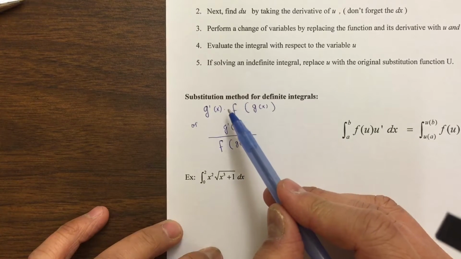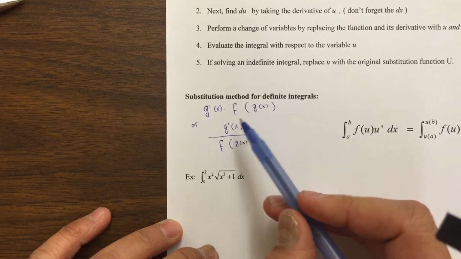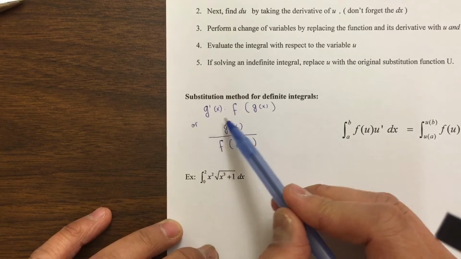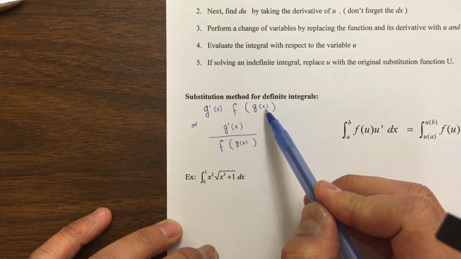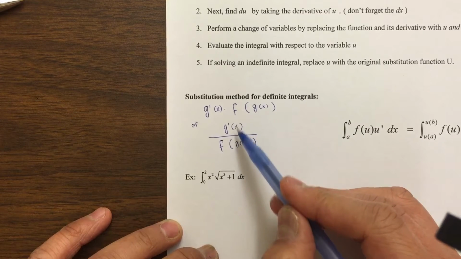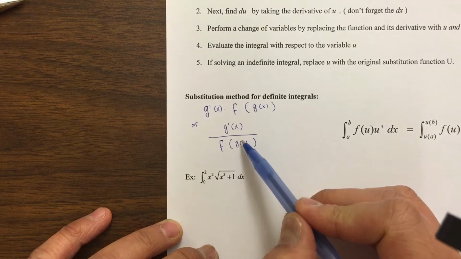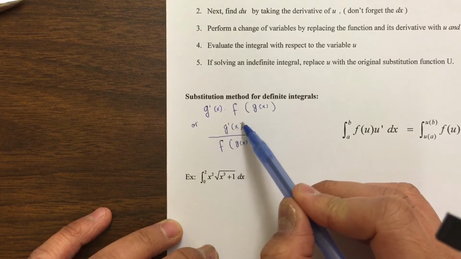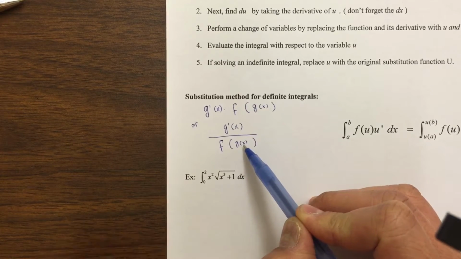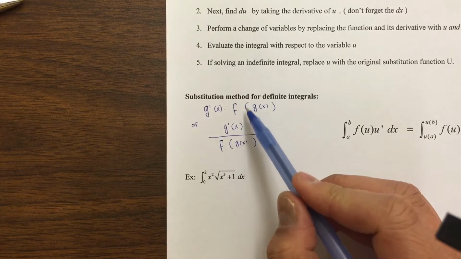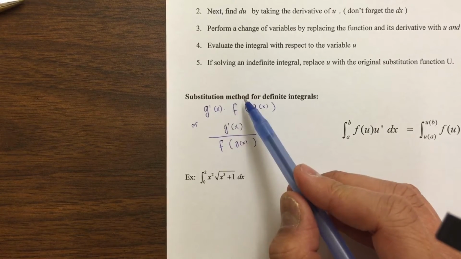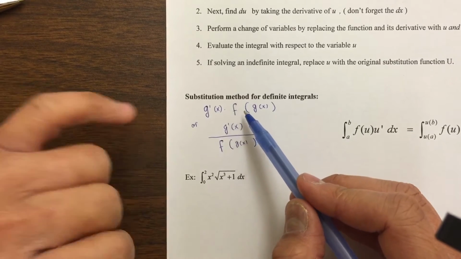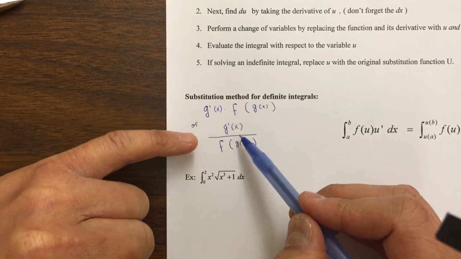For example, if it is a product of two functions, then the outside function should be the derivative of the inside function. And if it's a quotient of two functions, then the derivative of the bottom function should be the top function. Okay, so the substitution method only works if it follows this manner.